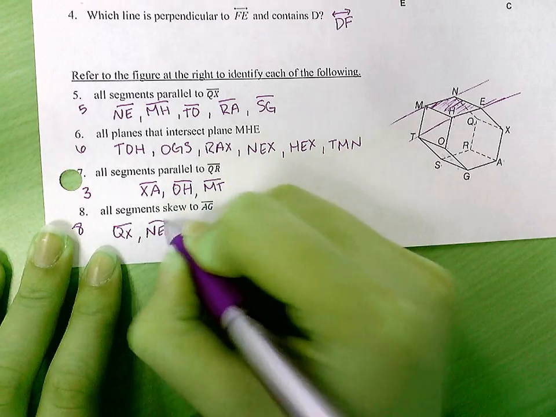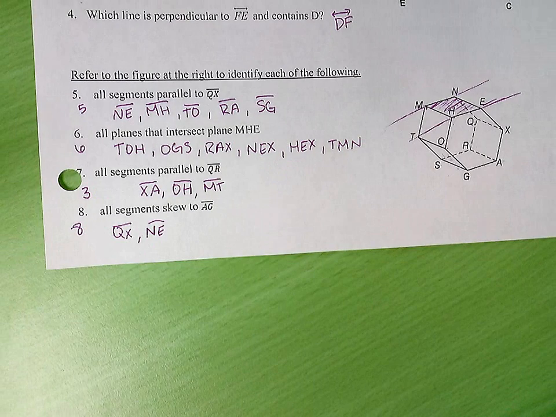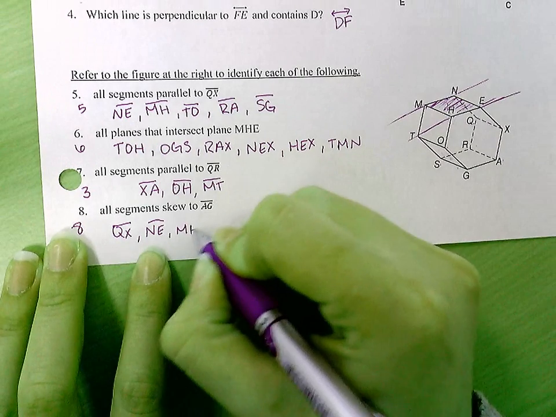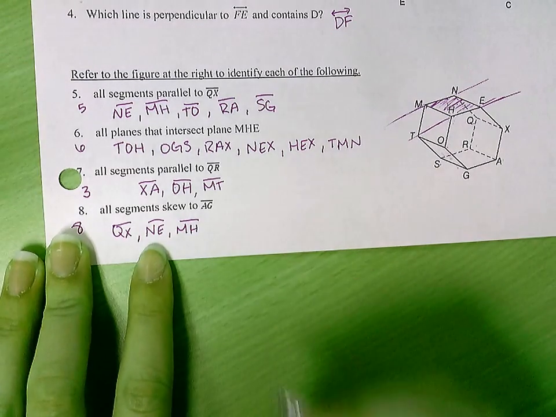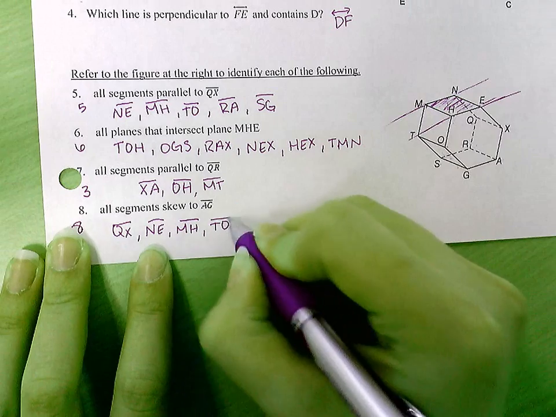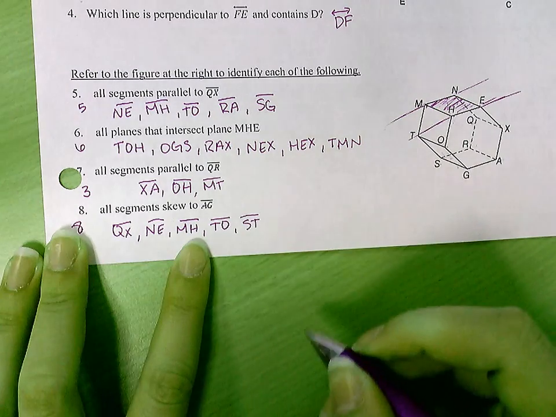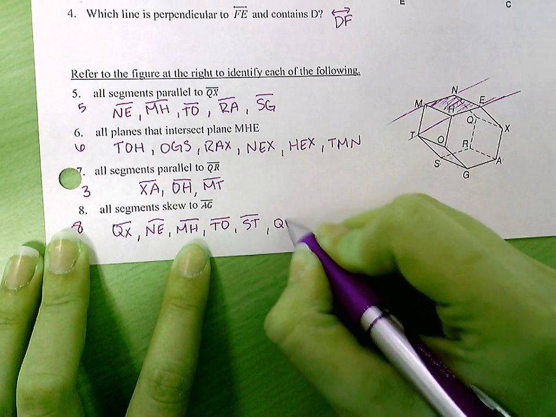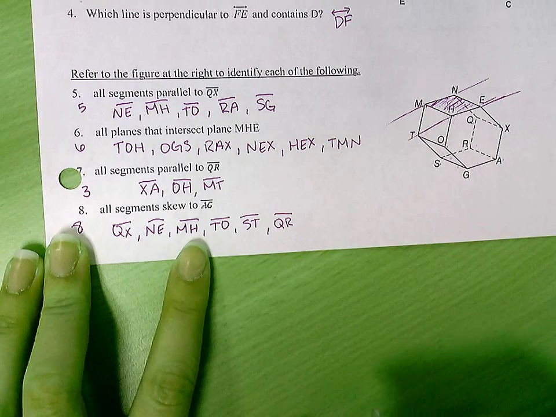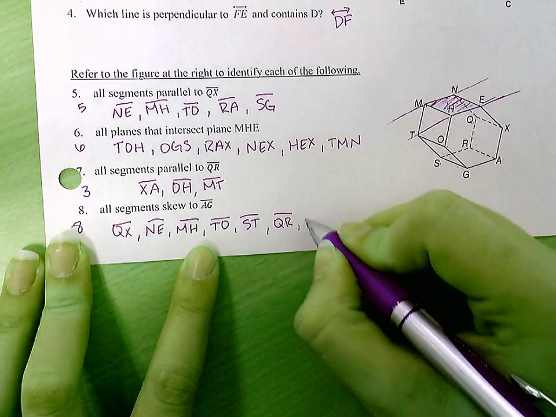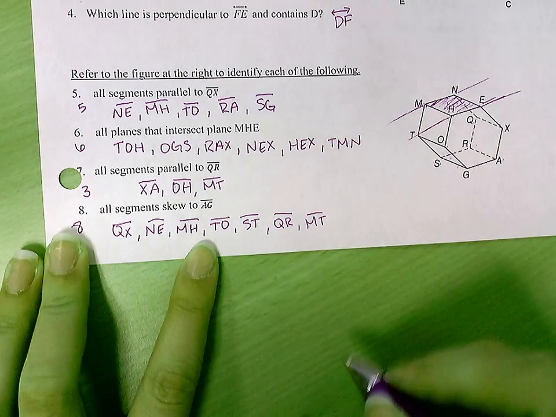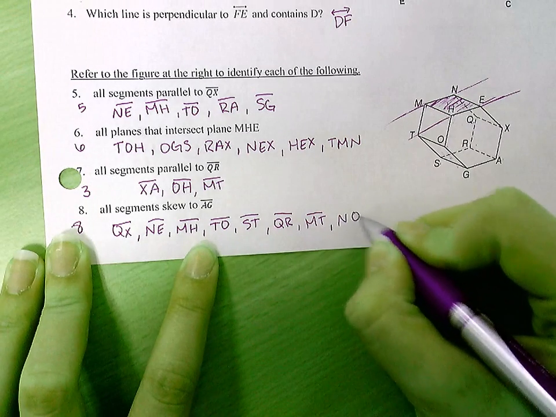Make sure you have these somewhere down on your paper. So I had QX, NE, MH, TO, ST, QR, MT, and NQ.